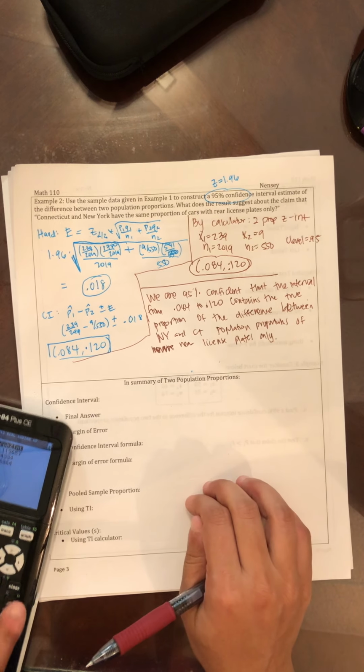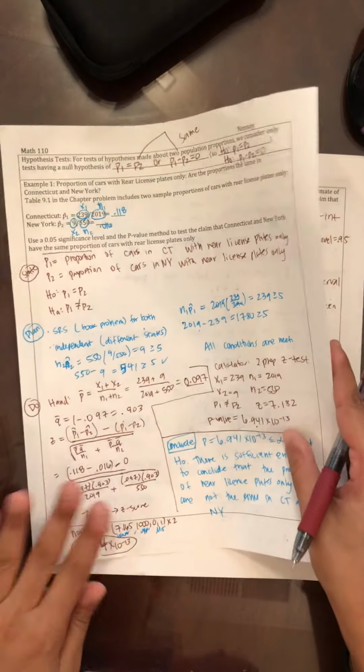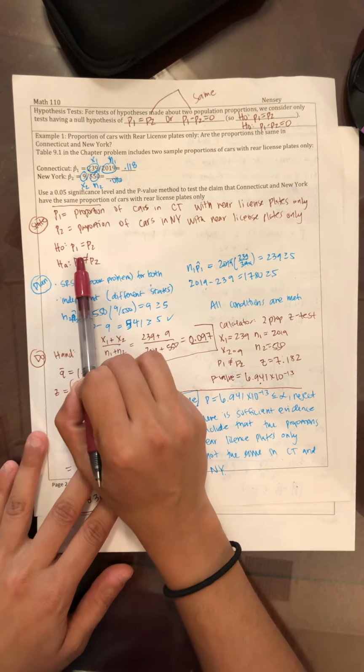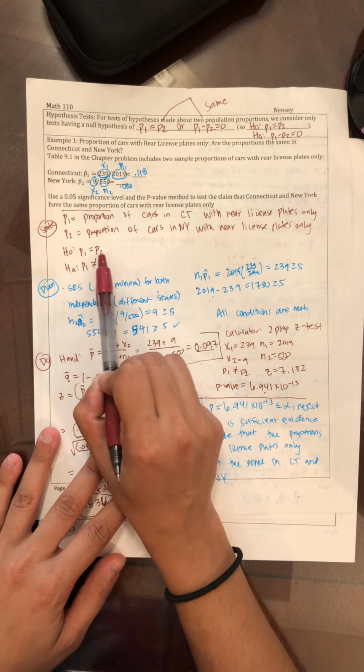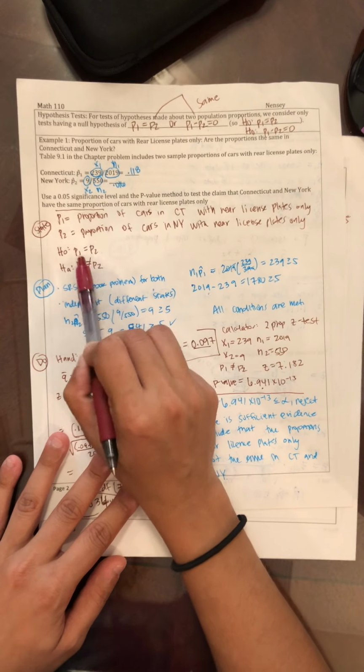And if you think back to the last part, if I go to the last set of notes, our H0 was that they were the same. That means 0 has to be in the interval, right? Because 0 equals 0, or if you subtract these two numbers, it should be 0. And it wasn't, okay? 0 is not contained in here.